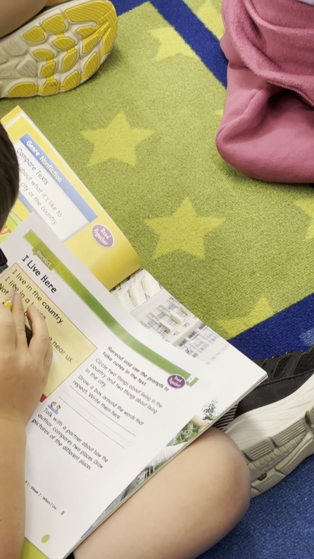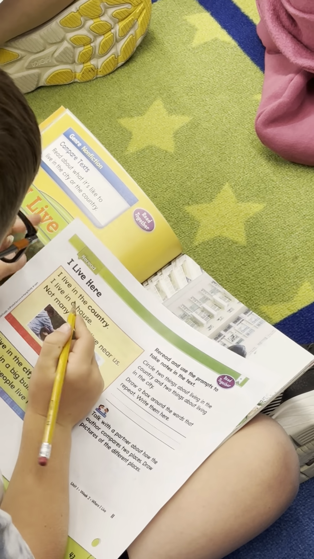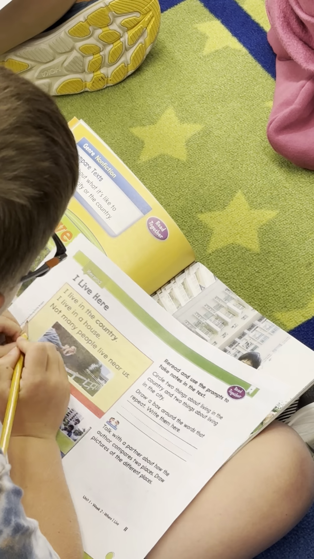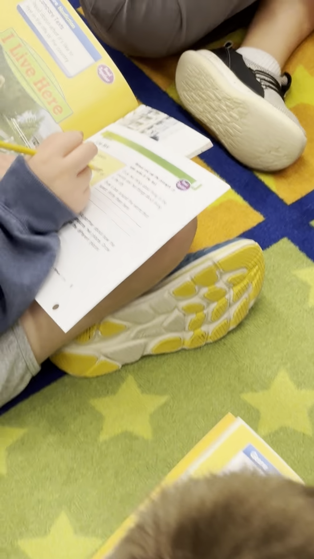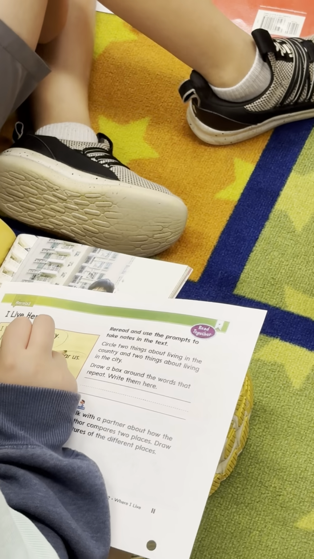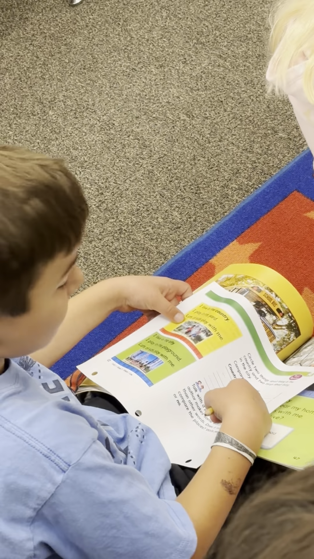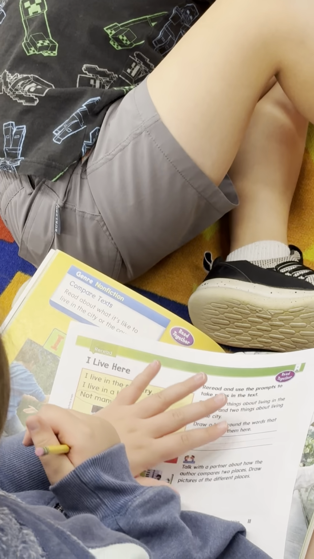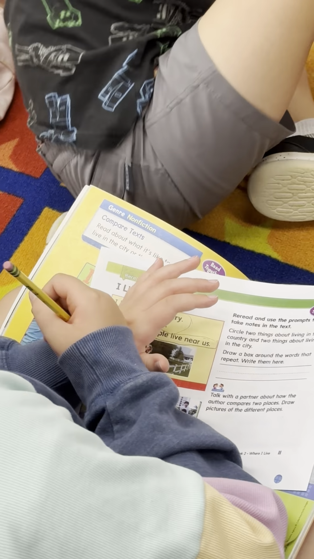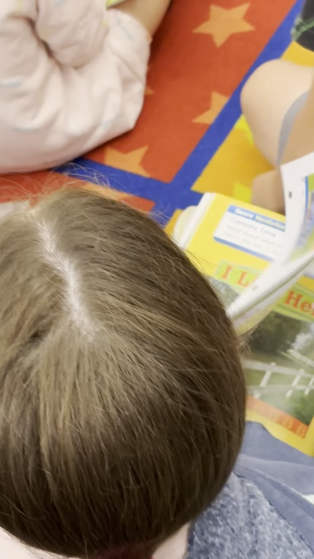Yeah, you're just gonna go back and read this right here. I live in the country. I live in a house. Not many people live near us. So find 2 things that it tells you about the country. Find 2 things that it tells you about living in the country. Ooh, I noticed some people really looking to circle 2 things about living in the country.